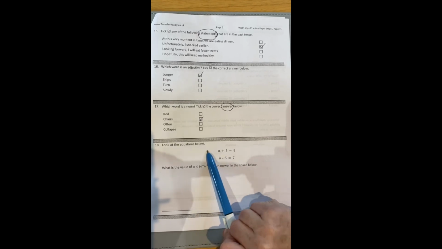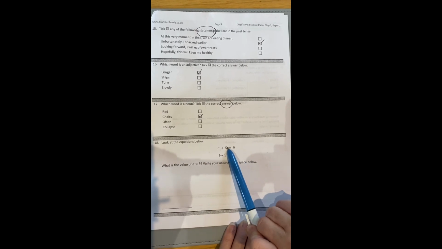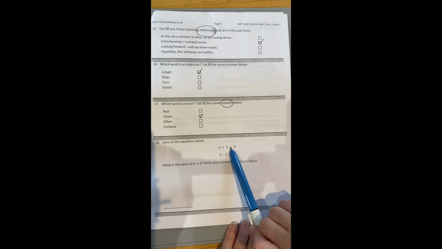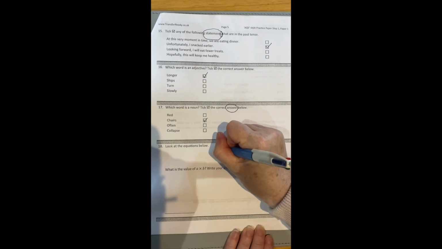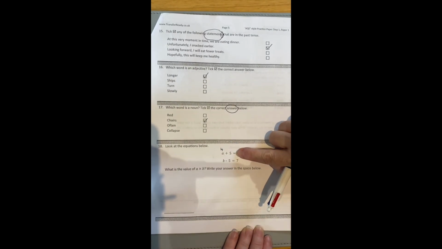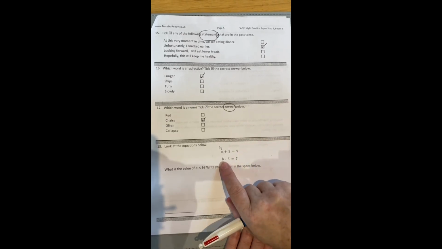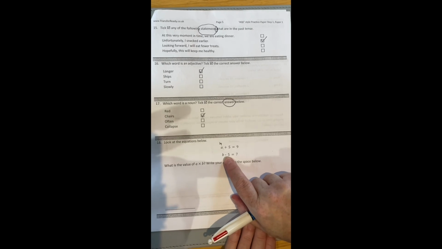Well, we could work backwards and say 9 take away 5. Well, you know 9 take away 5 gives us 4. So let's go forward and check. Is 4 plus 5 9? Yes, it is.